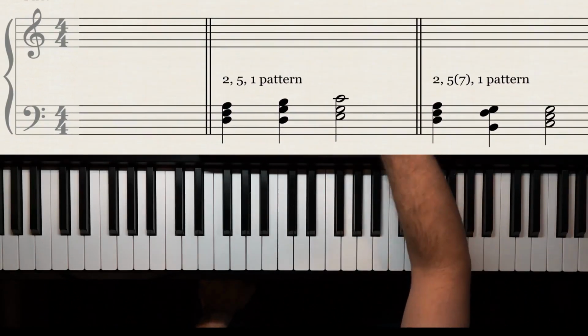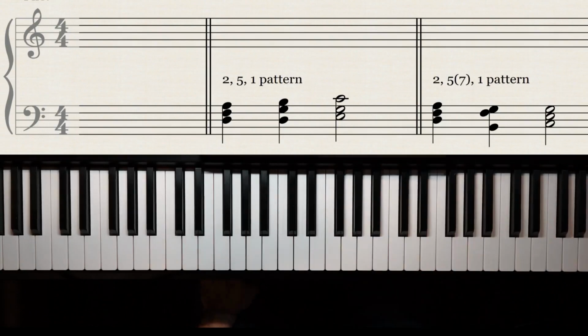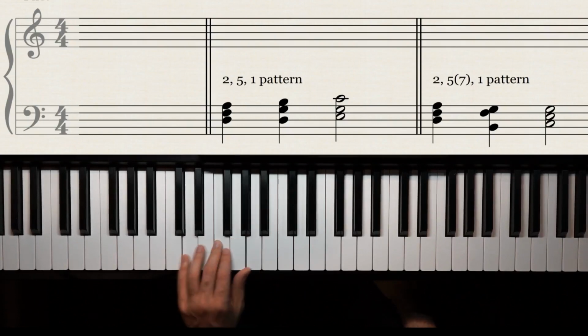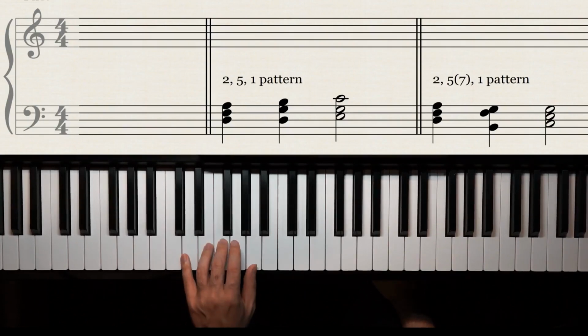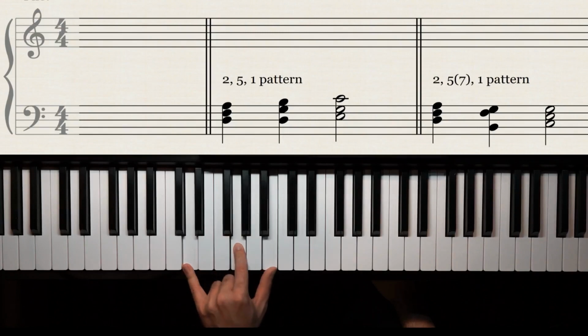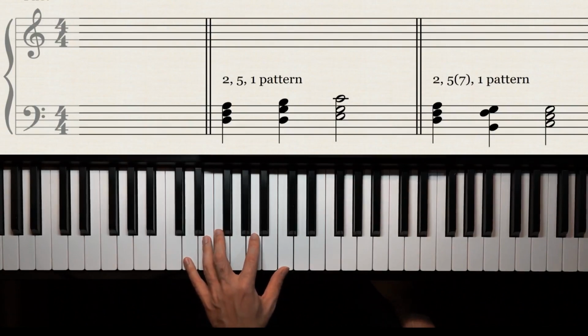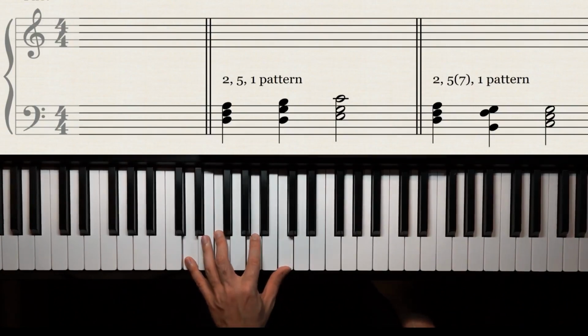Okay, now here's one by itself. By the way, each chord pattern is separated by these 2 lines here. This one is just one measure by itself, and that's the 2-5-1 pattern. In C major, the 2 chord would be D minor, then you have that G major, and then C major right there.